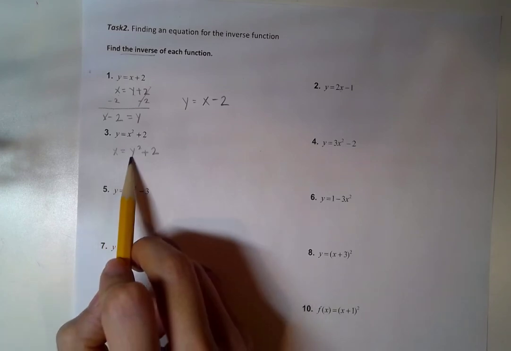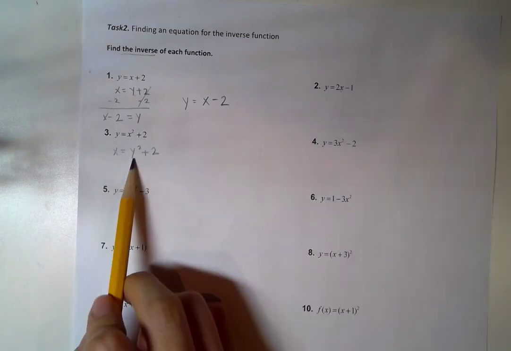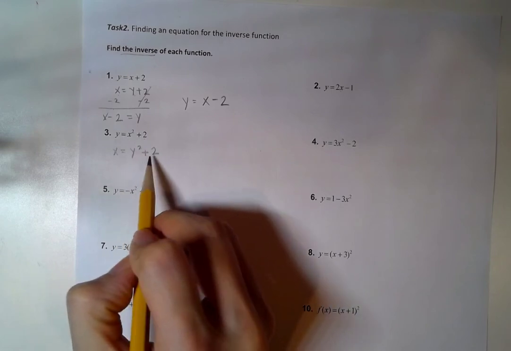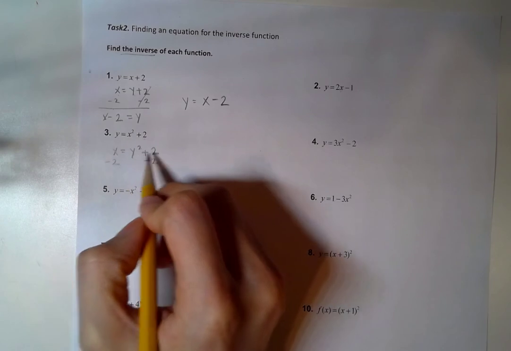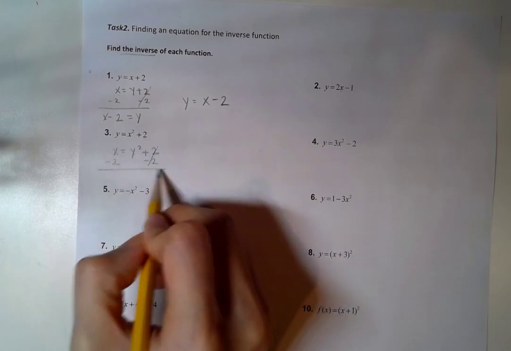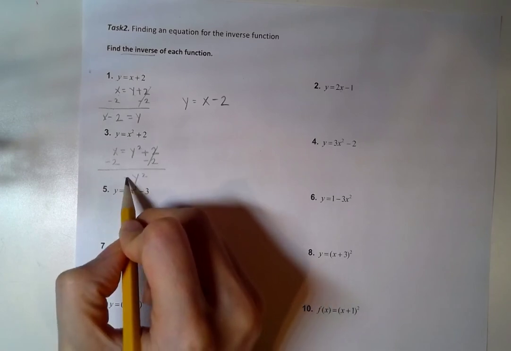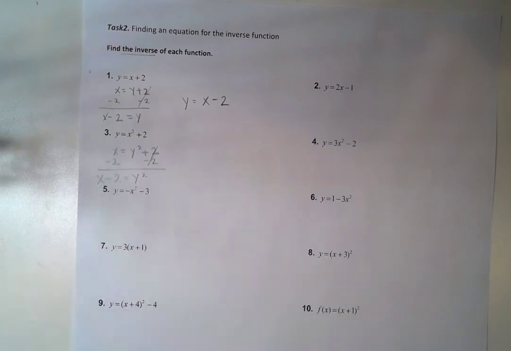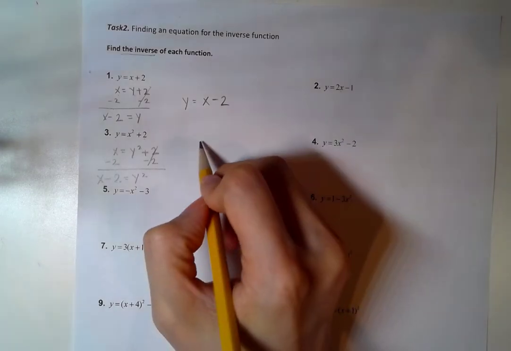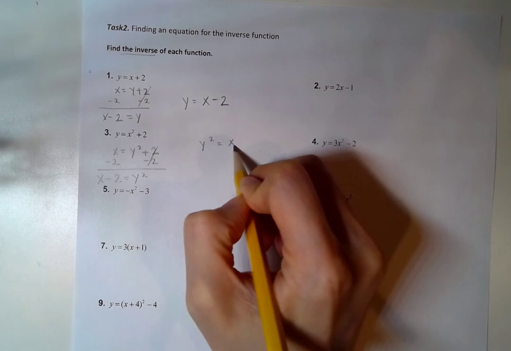And then what do we do? That looks ugly. I want to write it like y equals blah blah blah. So let's simplify for y. So same thing, I'm going to subtract 2 because I want y on one side. Then you have only y squared on the right side of the equal sign, and on the other side you have x minus 2. Right? So let me rewrite it over here. Then you get y squared equals x minus 2.